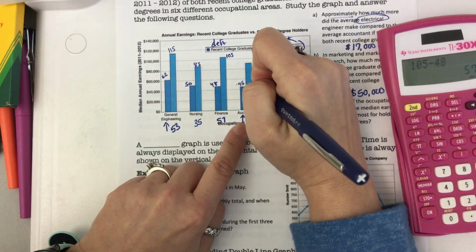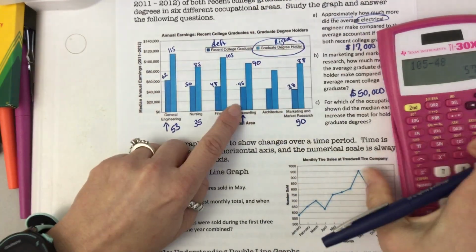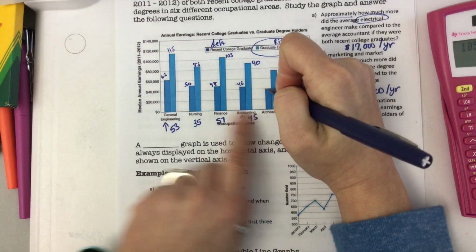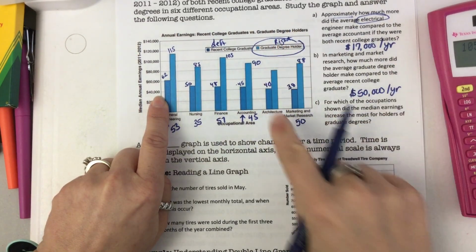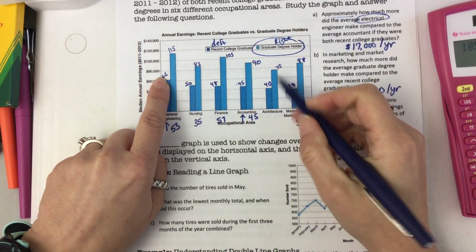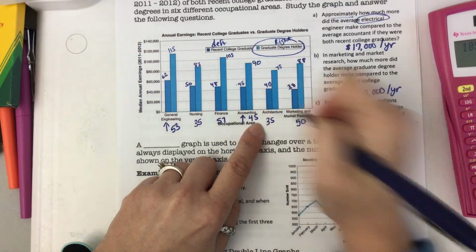Accounting, 20, 40, 60, 80. I'd say that's a good half, so this would be 90. 90 minus 45, it's approximately 45. Architecture, hey, you got to love it when it's actually at the line. That's 40,000. This is just under 80. And again, they're going by 20s, so I'm guessing that's about 75. 75 minus 40 is 35.